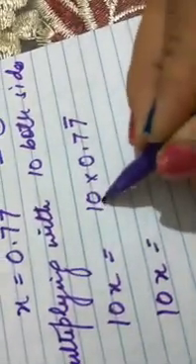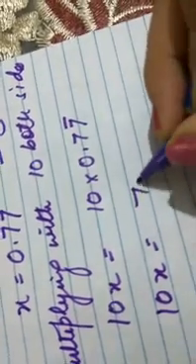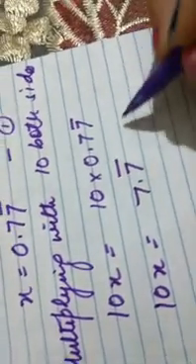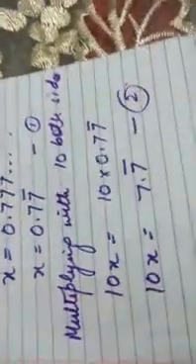After that I will multiply. Since in this question there is one digit after the decimal, I will multiply with 10 on both sides. I will get 10x equal to 10 into 0.77 bar. So 10x is equal to, because of this 10 the decimal shifts by one place, 7.7 bar. So this will become my equation number 2.